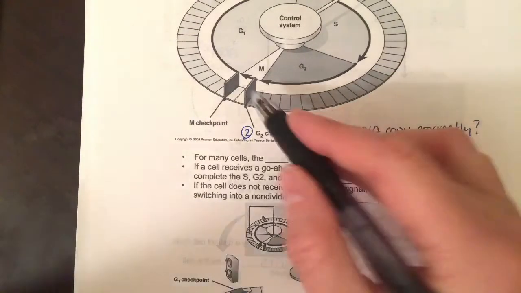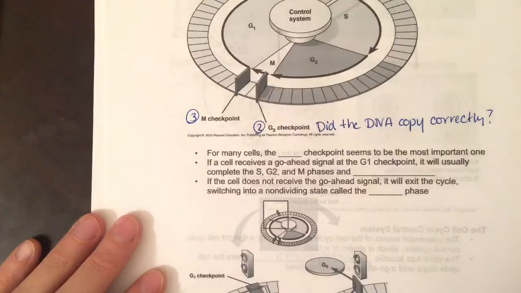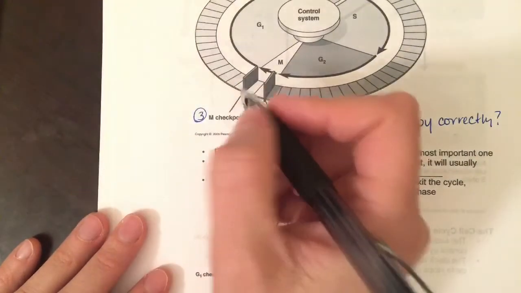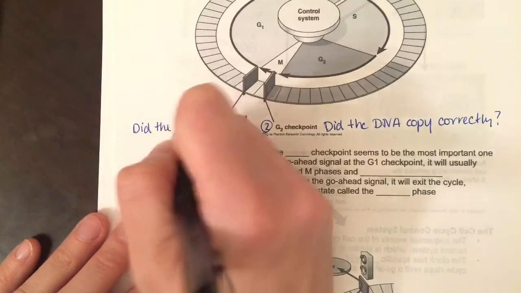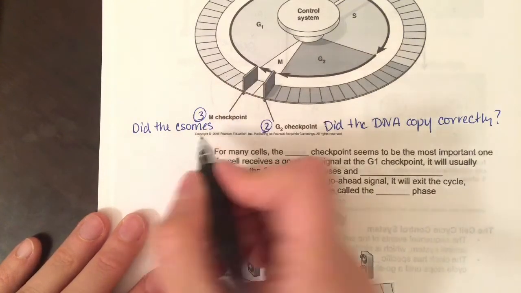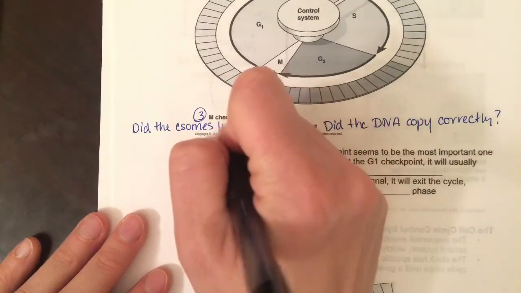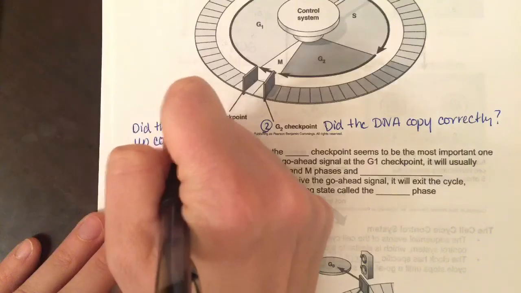We don't want it to divide, so we're going to stop and not let it divide. And then the M checkpoint, the third one, they check to see, did the chromosomes line up correctly? I'm going to abbreviate chromosomes, C-zomes. Did the chromosomes line up correctly?